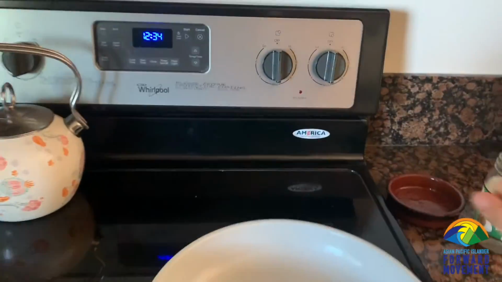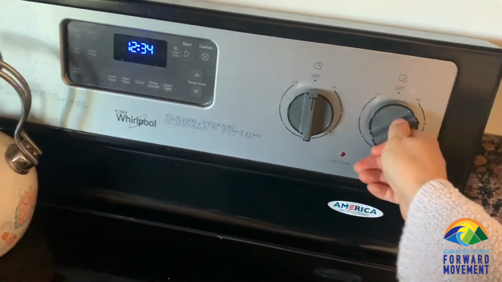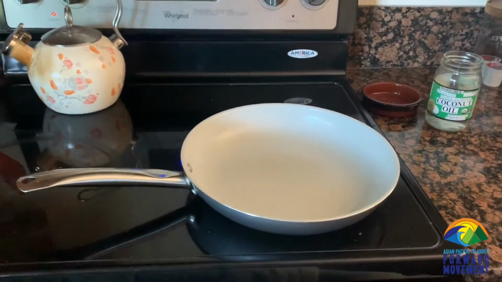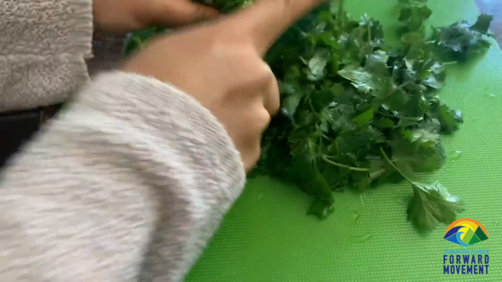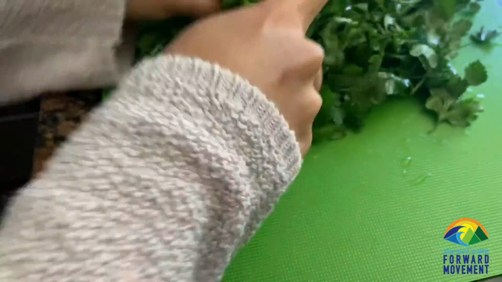Step 1, we're going to have to heat up a pan. Don't have it be too shallow. We need it to have a little bit of depth. I'm going to chop up some cilantro, just inhale the beautiful fresh flavors of it.